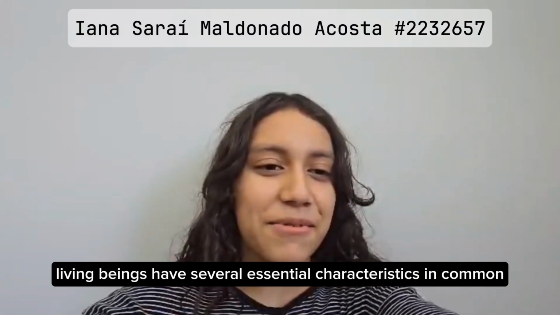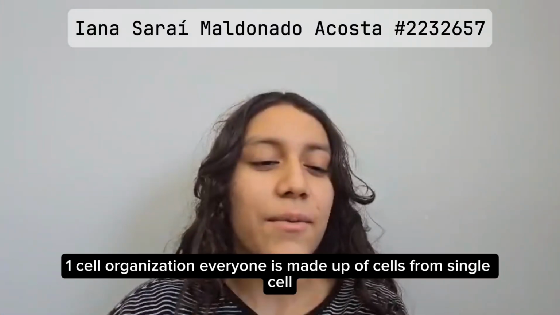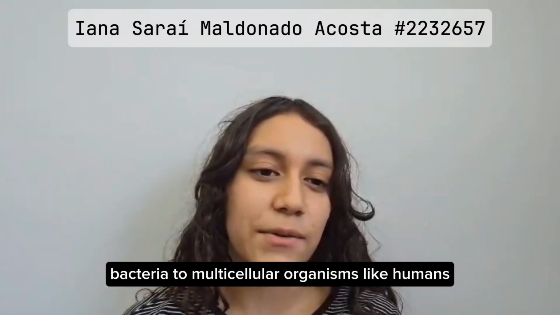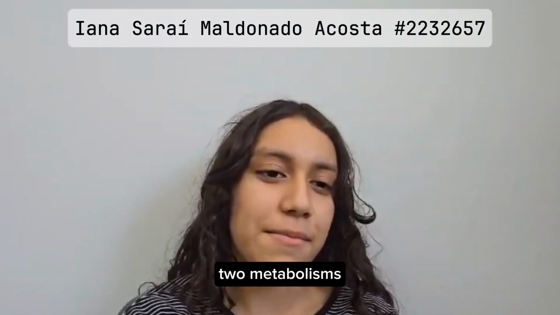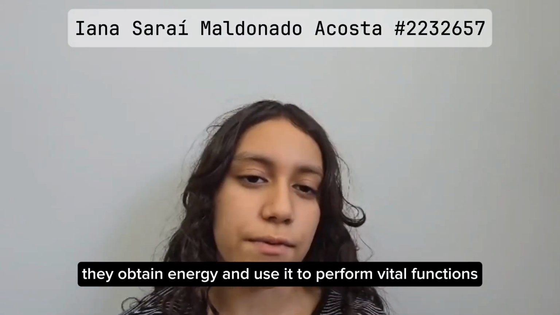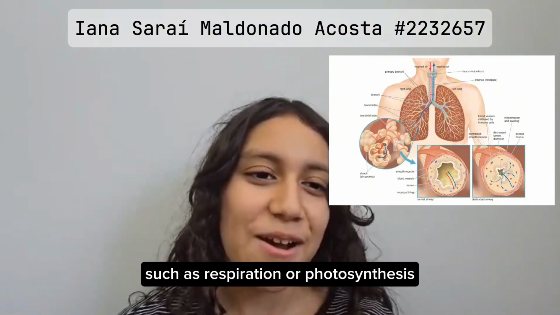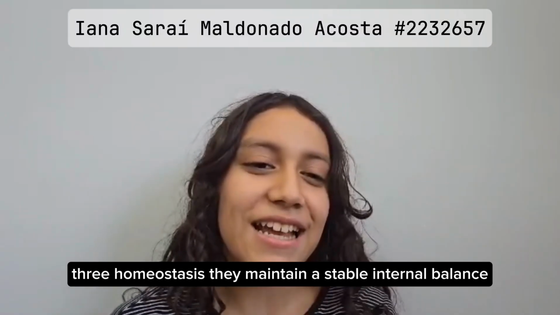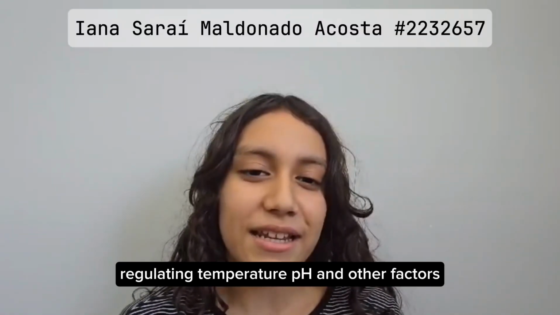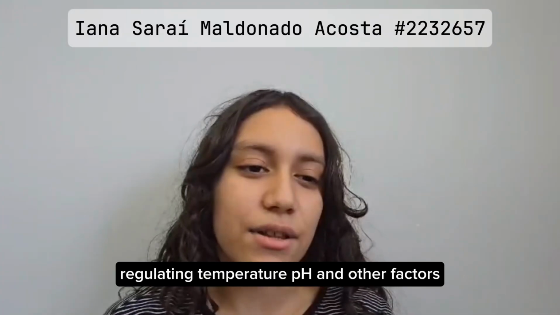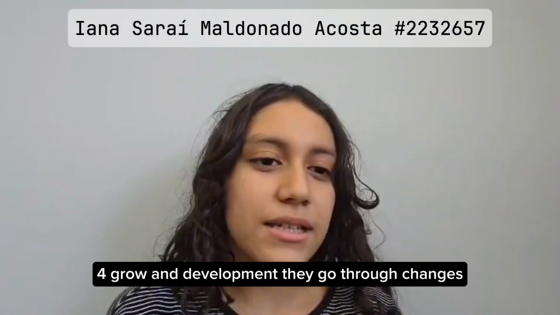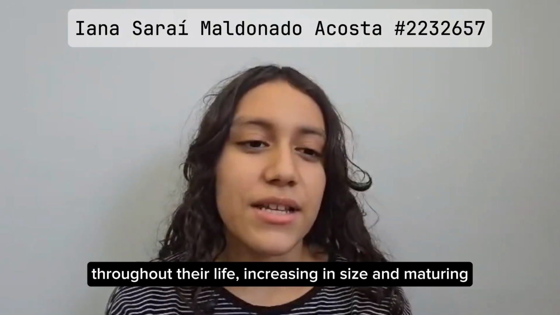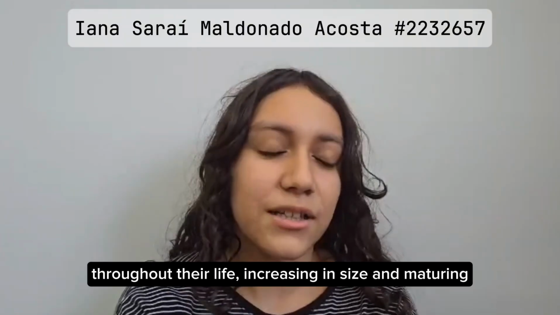Theories of living beings. Living beings have several essential characteristics in common. 1. Cellular organization. Everyone is made up of cells, from single-celled bacteria to multicellular organisms like humans. 2. Metabolism. They obtain energy and use it to perform vital functions such as respiration or photosynthesis. 3. Homeostasis. They maintain a stable internal balance, regulating temperature, pH, and other factors. 4. Growth and development. They go through changes throughout their life, increasing in size and maturing.